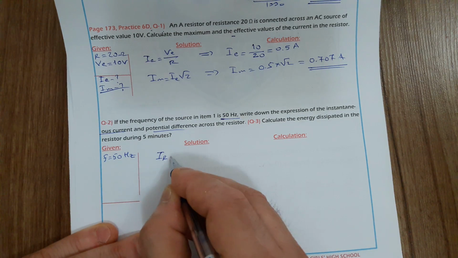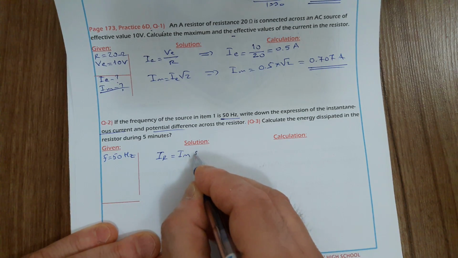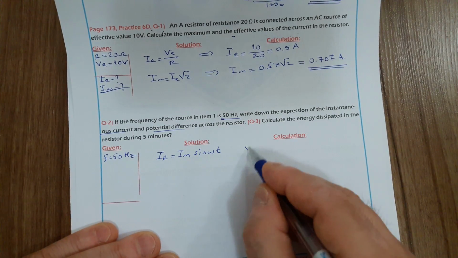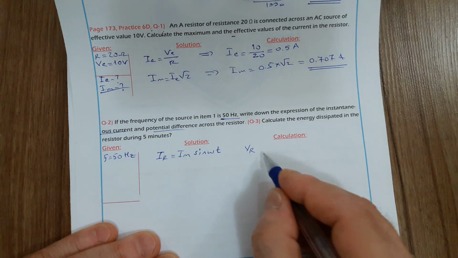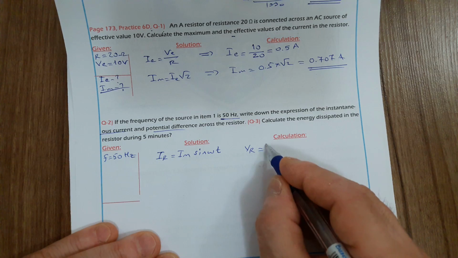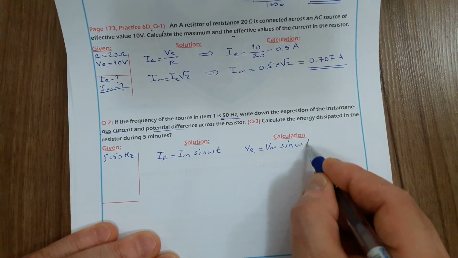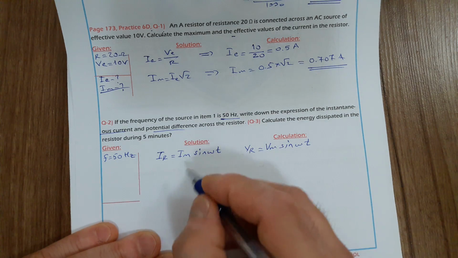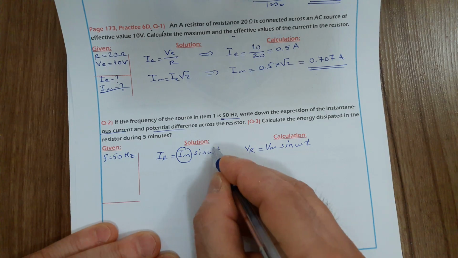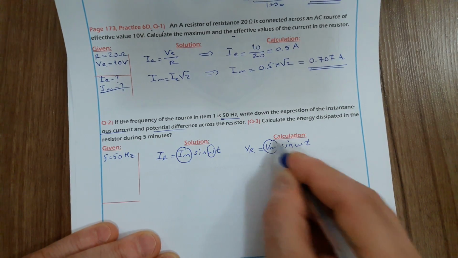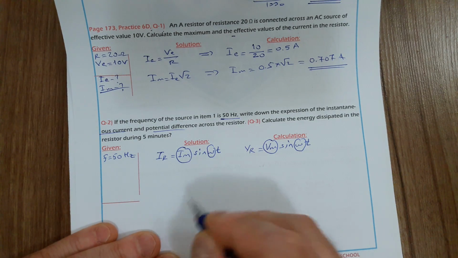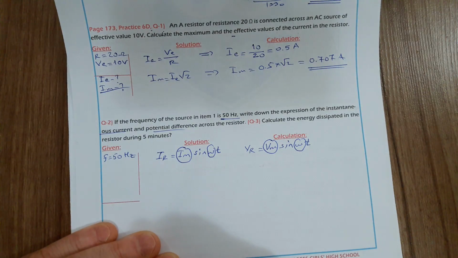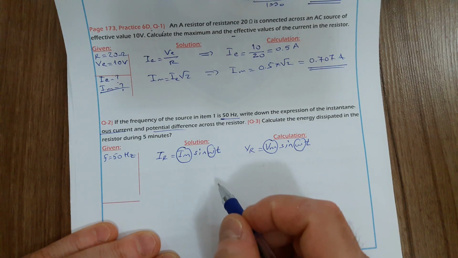IR is the instantaneous current, Im times sine omega t. This was the equation for instantaneous electric current. And potential difference will be in phase with the electric current. They will have the same phase angle. Vm sine omega t. Write down the expression of the instantaneous current and potential difference means insert those constants, which are Vm, omega, and Im. We will calculate them and insert these constants into the equations, so then we will finish the answer in part A.